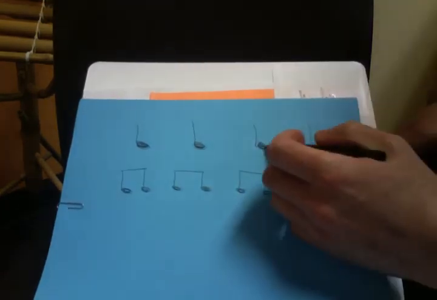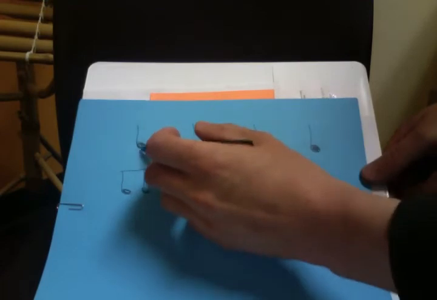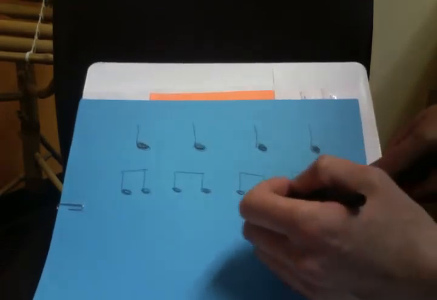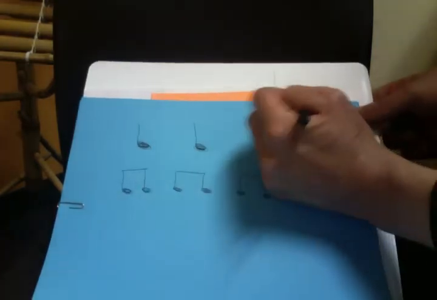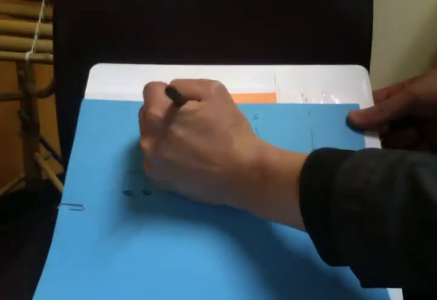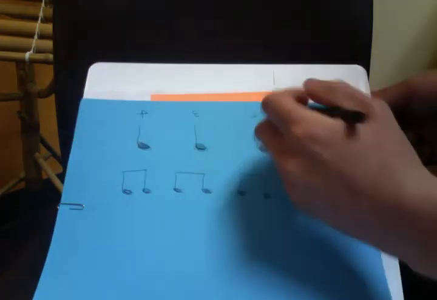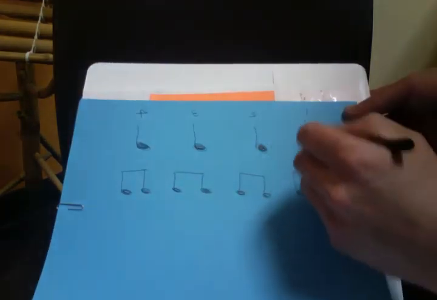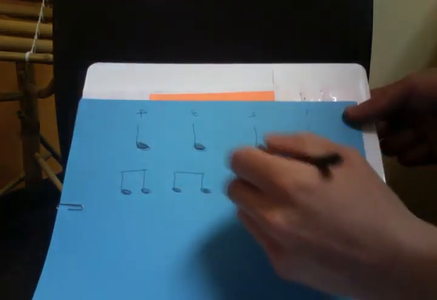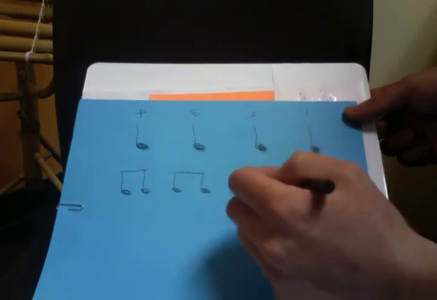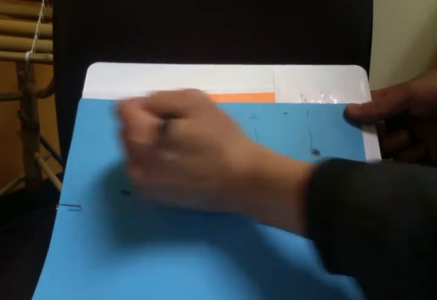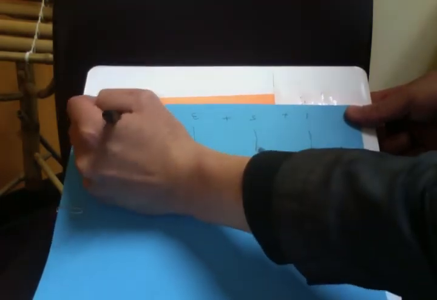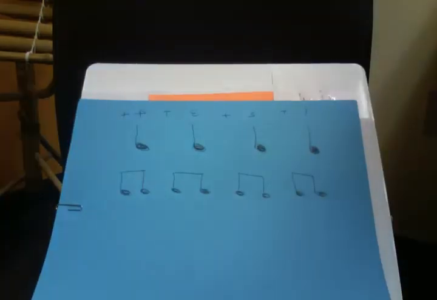1, 2, 3, 4. 1 and 2 and 3 and 4 and. You can see that the numbers still fall right on the same beats. This is still 1, this is still 2, this is still 3, and the in-between beats we call the AND. That's how you count it. 1 and 2 and 3 and 4 and.